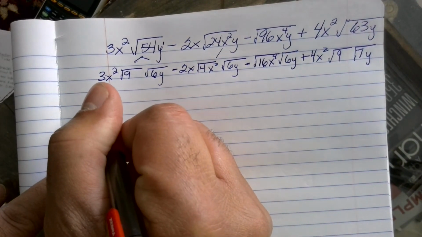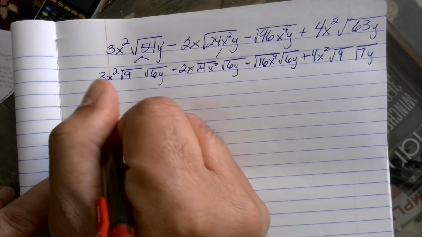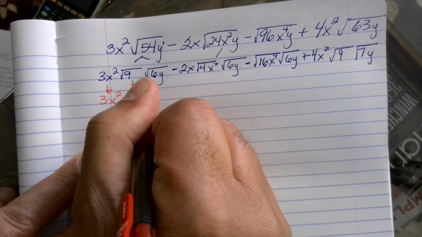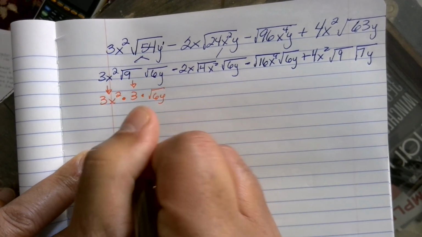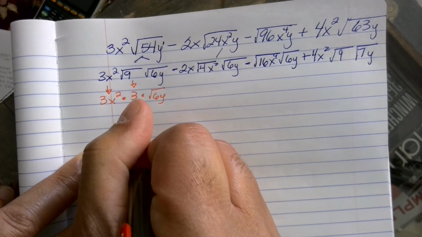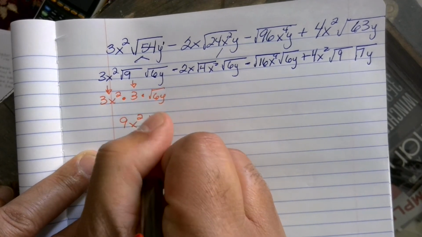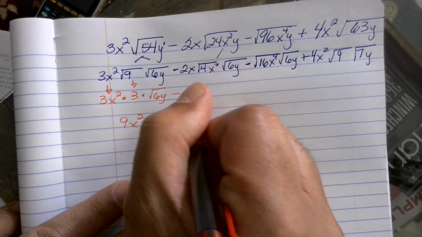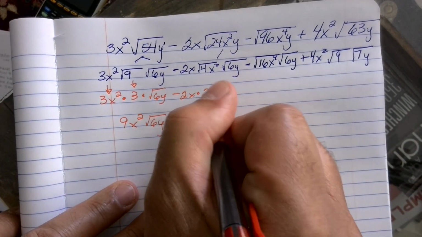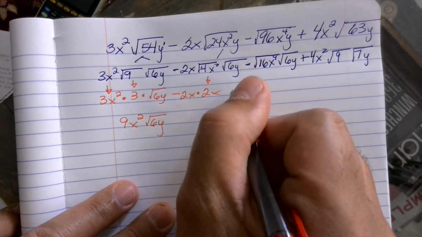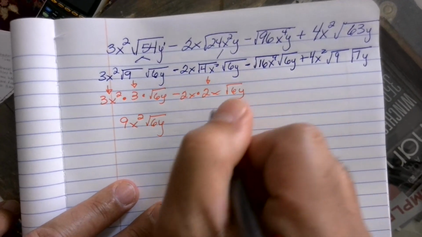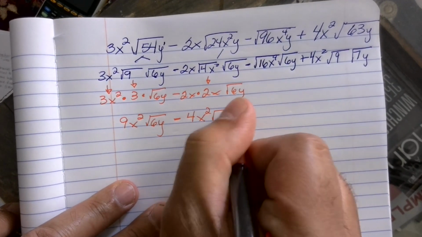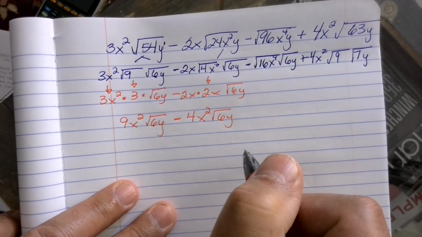So I have 3x squared times 3 times 6y. So this is really 9x squared rad 6y. And then here I have a negative 2x times 2x, because the square root of 4x squared. So that gives me 4x squared rad 6y.